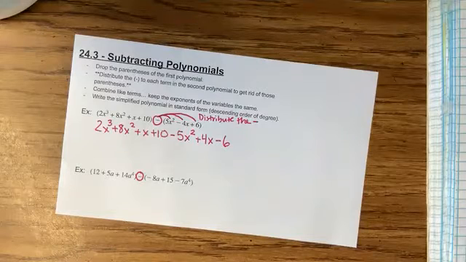Okay. So circle up all the terms with the plus or minus sign in front of them.